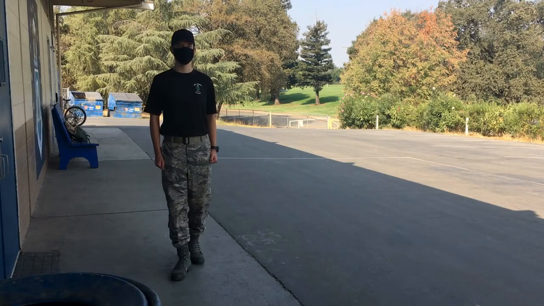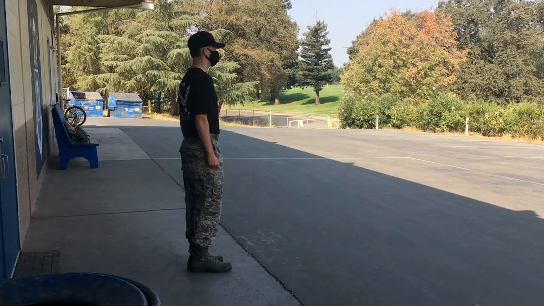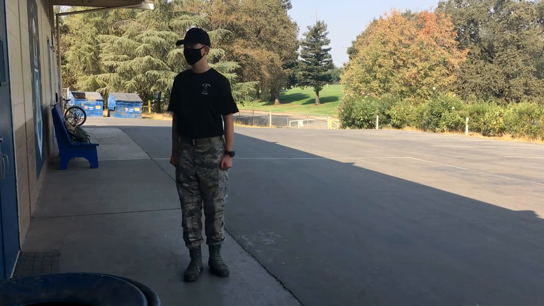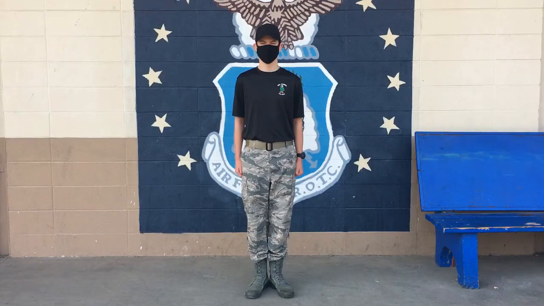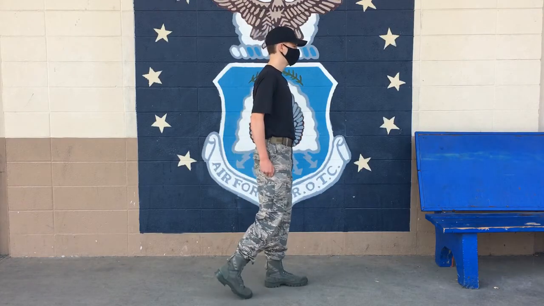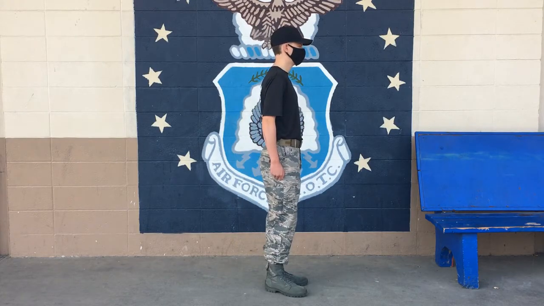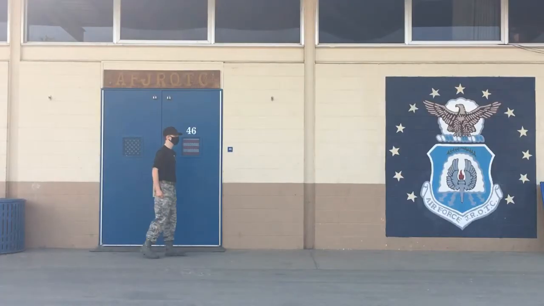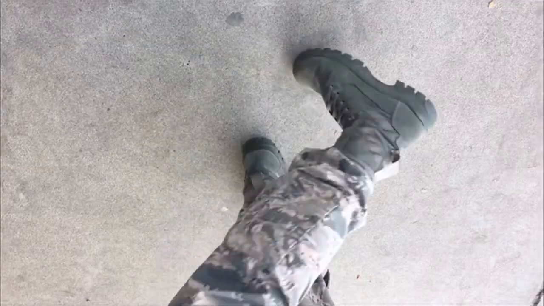Facing movements are executed from the position of attention, normally to turn a cadet or flight a specific direction. On the execution command, face, cadets will turn in the direction of which the preparatory command was called. In this video, we will be showing you how to execute a few facing movements, such as left face, right face, and about face.